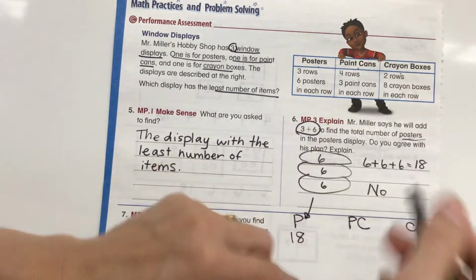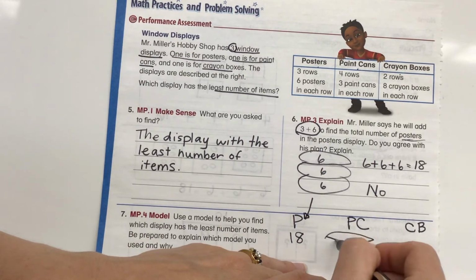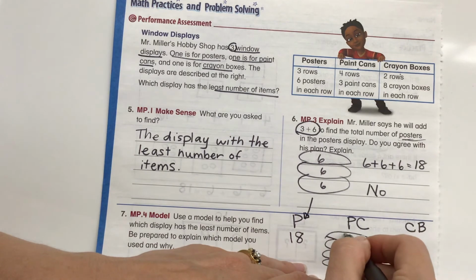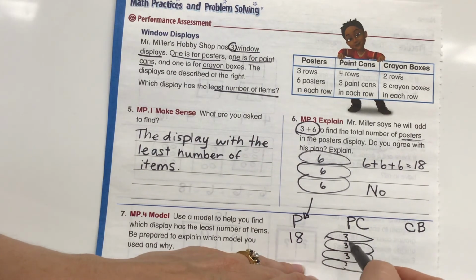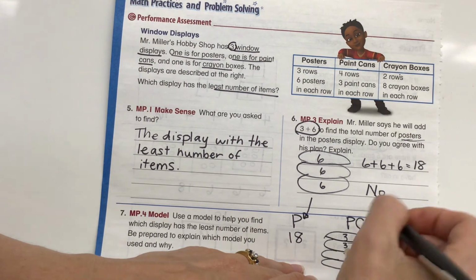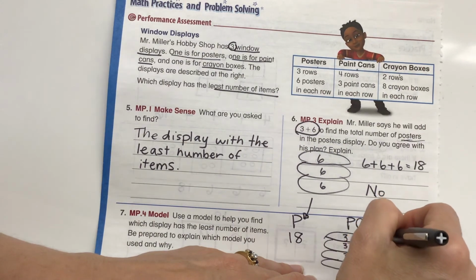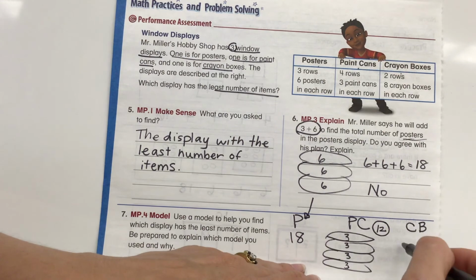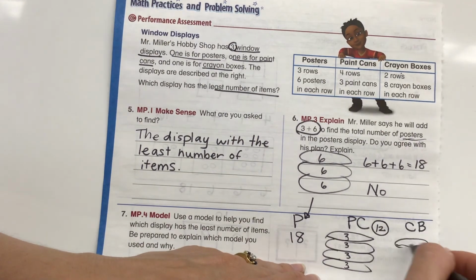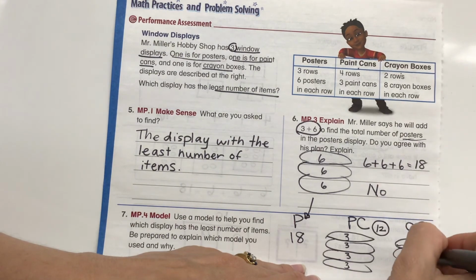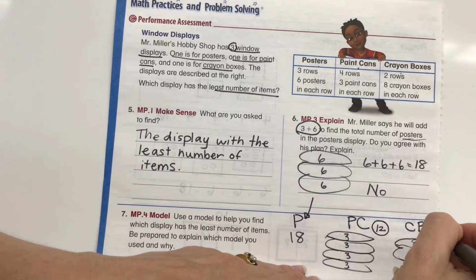But we need to figure out the paint cans. The paint cans has 4 rows, 1, 2, 3, 4, with 3 paint cans each. 3, 3, 3, and 3. Let's figure this out. 3 plus 3 is 6, plus 3 more is 9, plus 3 more is 12. So there's 12 items in the paint can display. Now crayon boxes is 2 rows. So let's do our 2 rows. 1, 2 rows with 8 in each. 8 and 8. 8 plus 8 is 16.